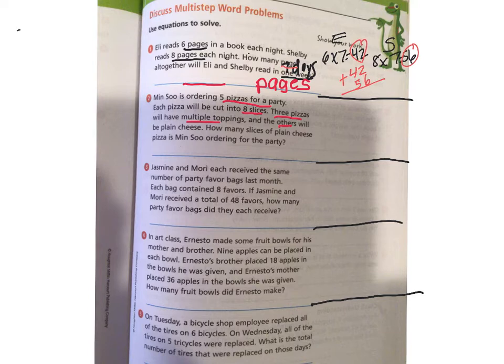But if you look back at the very beginning, I know that she's ordering 5 pizzas. And I know that 3 of them are the ones that have multiple toppings. So if the others are cheese, how many others are there? I have 5 total. 3 are the multiple, right? So really just 5 minus 3 to see how many pizzas are cheese. That's 2.